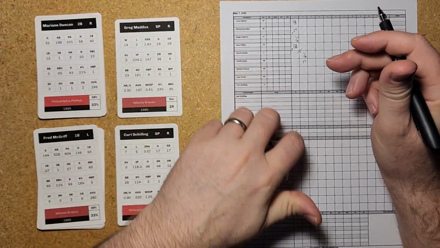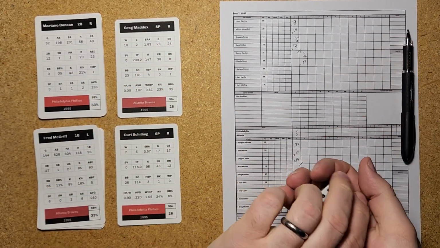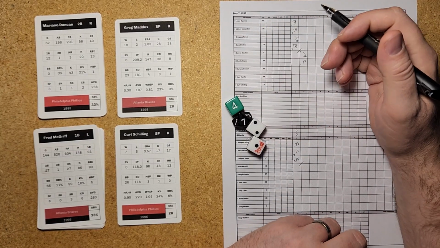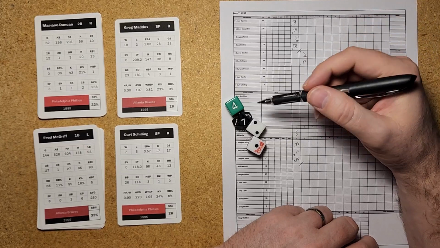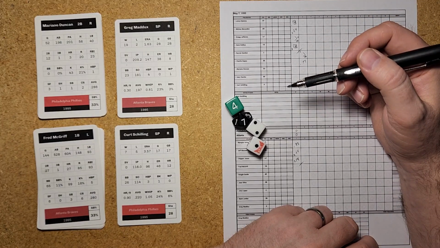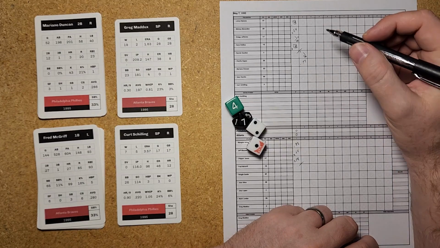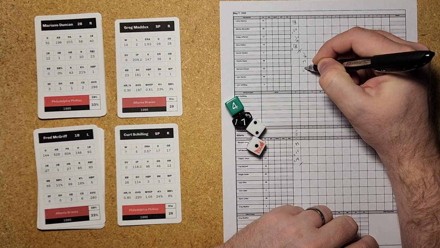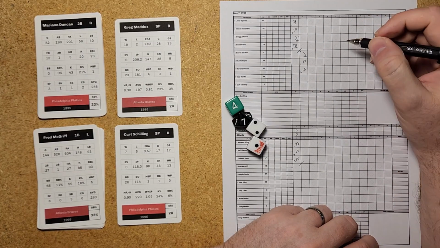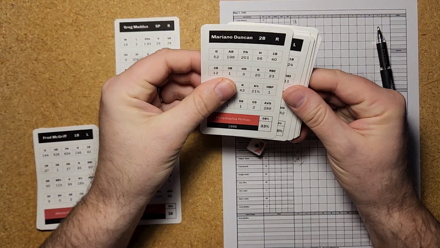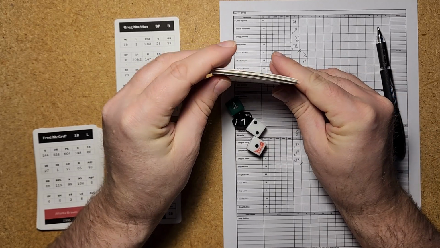Mariano Duncan stands in, .286 hitter, and 201 plate appearances. A 12 is going to be a liner. That is a line drive to left field. No, I'm sorry, to center field. And no advance again on the play, as Duncan lines out. He's out number 2.